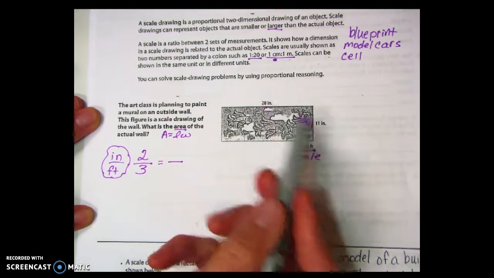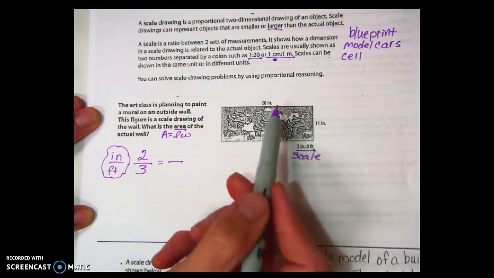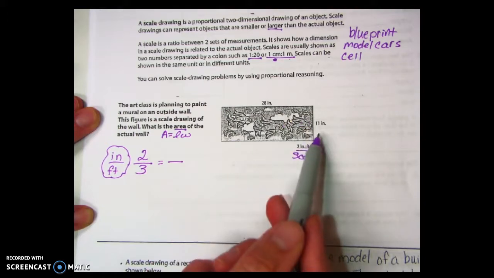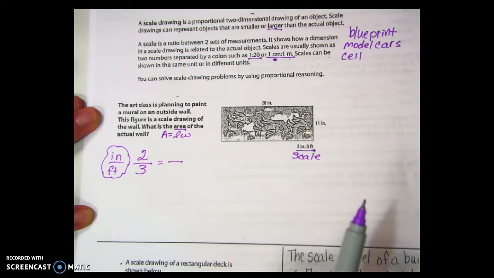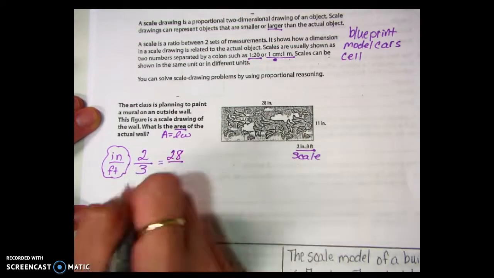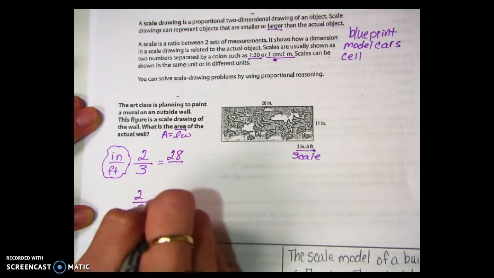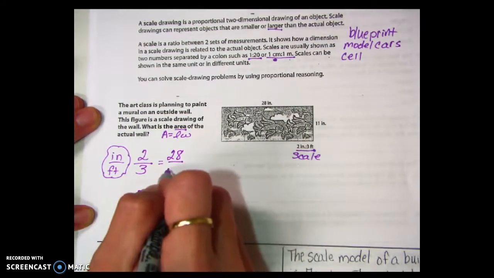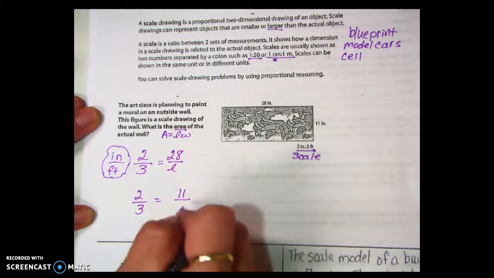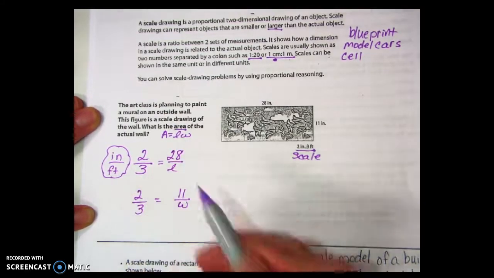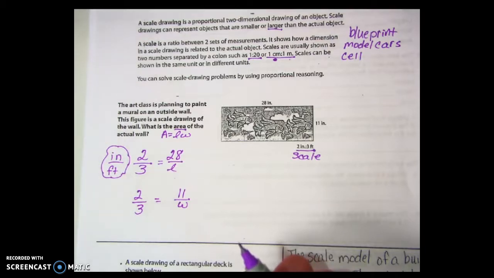These are going to give me two different answers because I need to find how many feet the length would be on the wall and how many feet the width would be on the wall. So I actually have two problems here. One of them with 28 inches, and then I'm going to do another one with 11 inches. So this is going to be my length when I get my answer, and this is going to be my width.